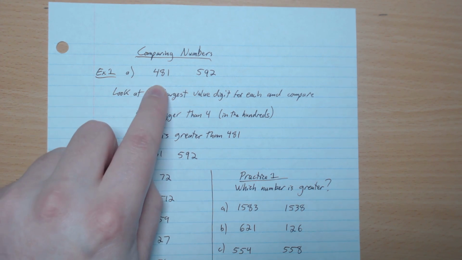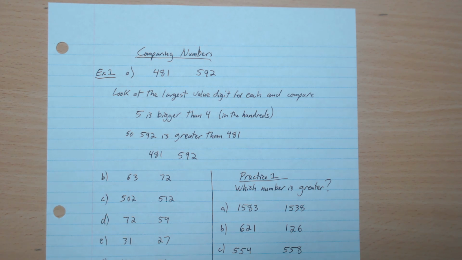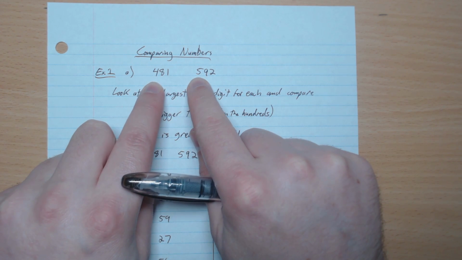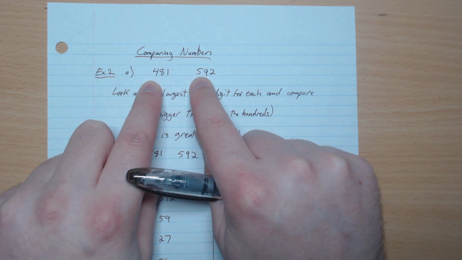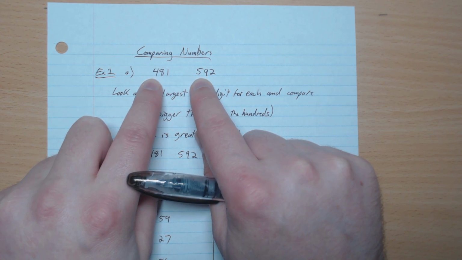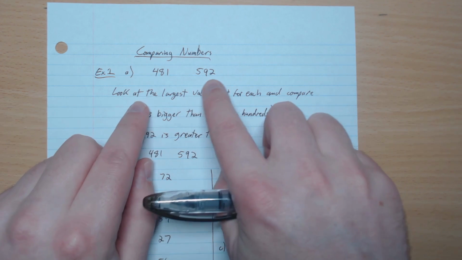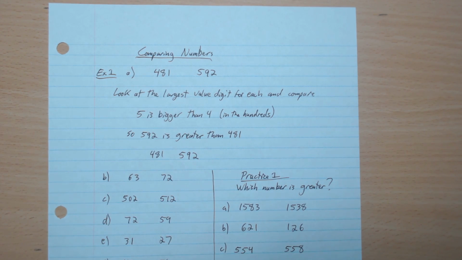So example 1, we have 481 and 592. Which one's the bigger number? The trick here is to look at the largest value digit for each and compare. So we look here at the hundreds, because there's no 1000s, and say, okay, well 5 hundreds compared to 4 hundreds, 5 is bigger. So 592 is greater than 481.